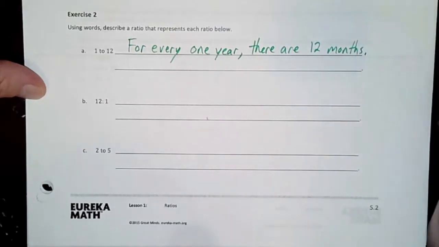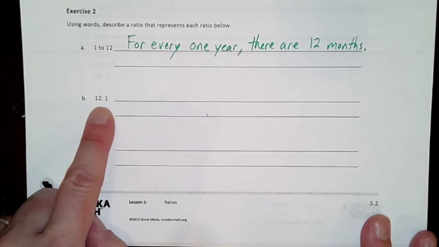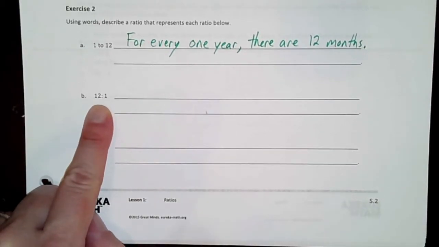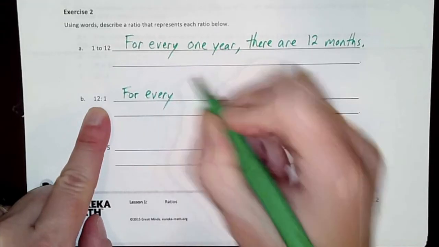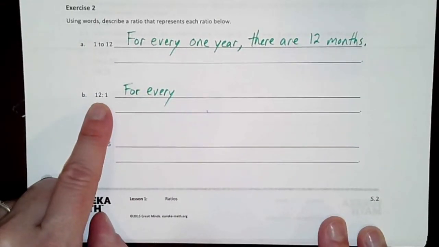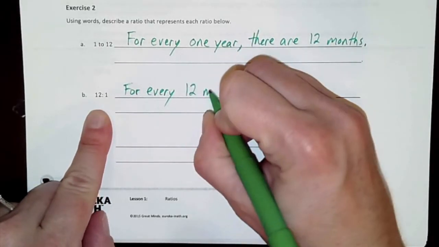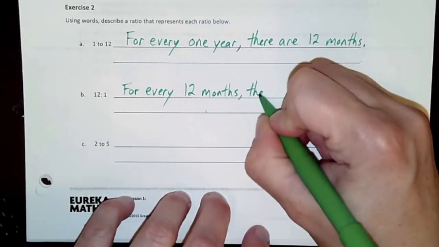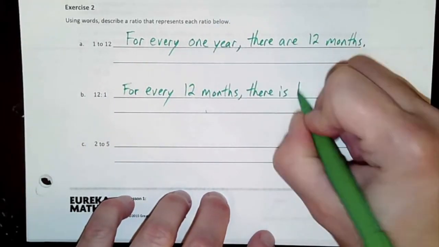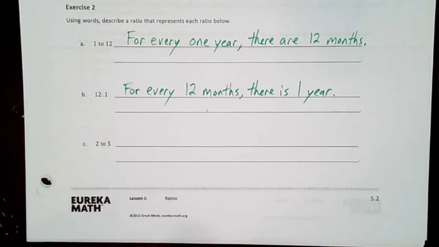And that's just a ratio I was thinking of where 1 to 12 happens. Now, what if they switch it around, 12 to 1? What would I say? I would still start with "for every," but now instead of 1 to 12, it's 12 to 1. So for every 12 months, there is 1 year.